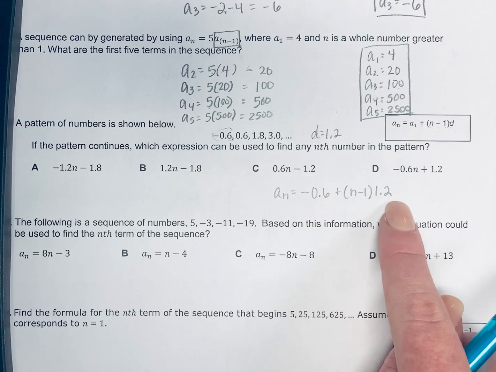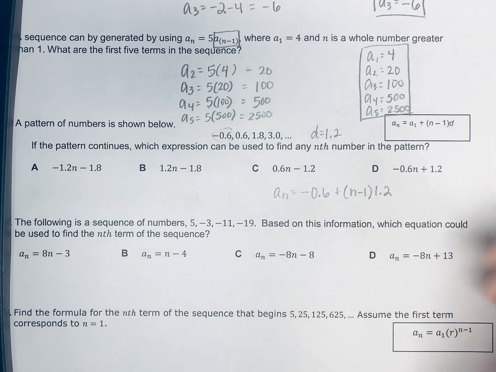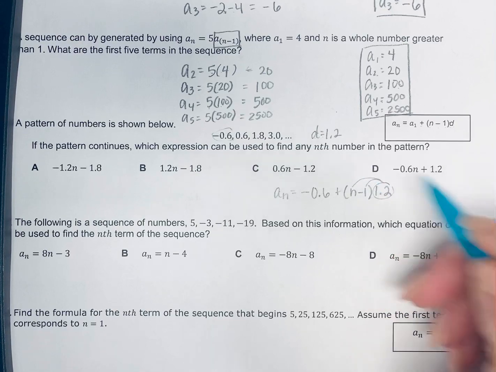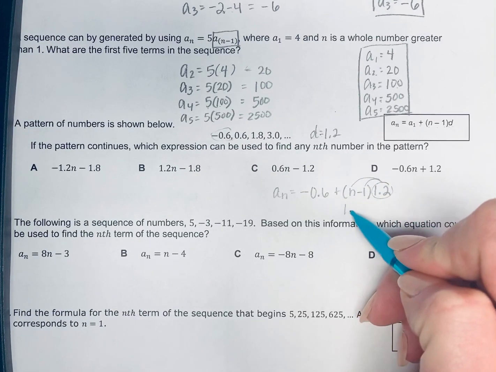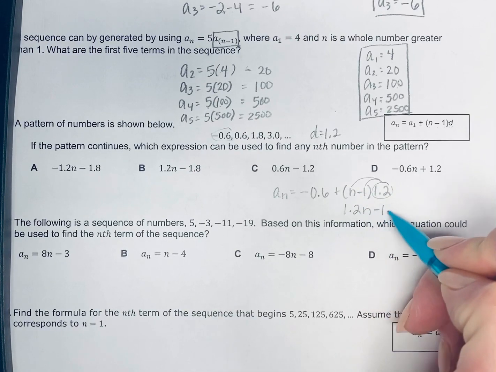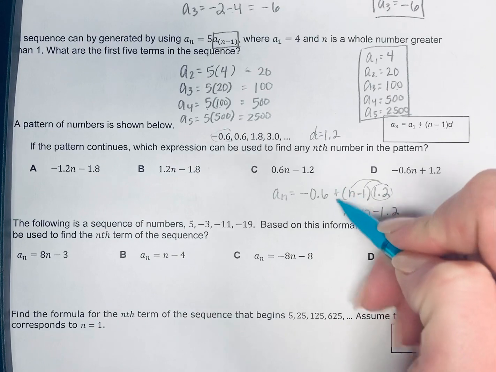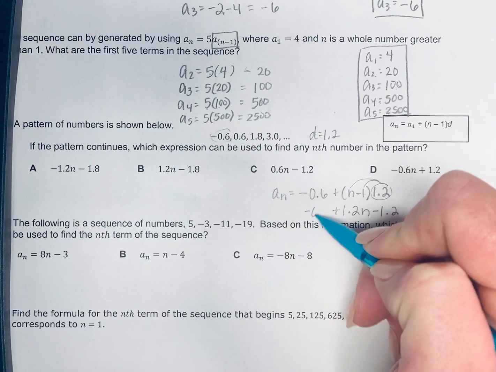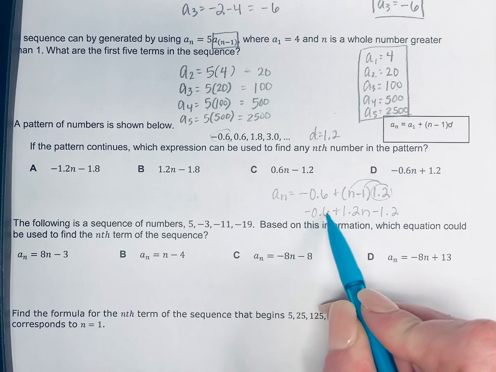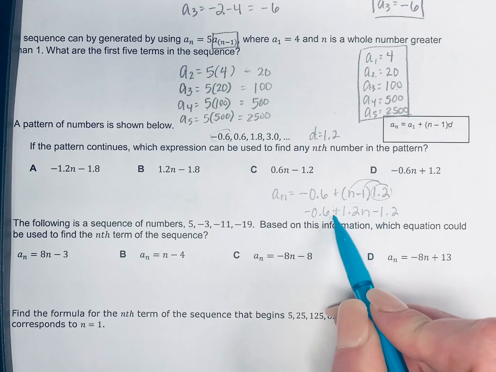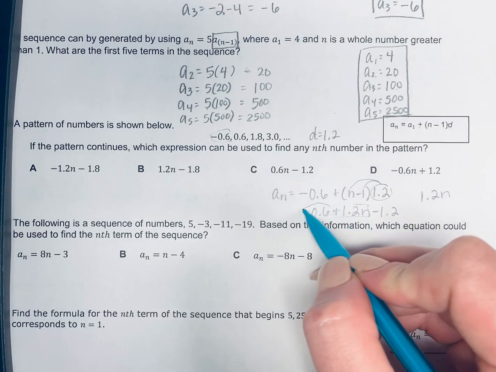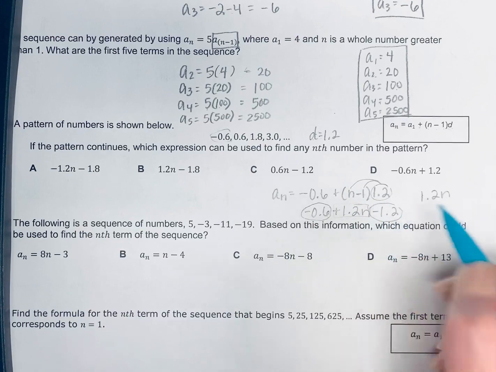All right, let's just simplify this. First thing I see is parentheses. So I'm going to take the number directly on the outside and distribute it. 1.2 times n is 1.2n, and 1.2 times negative 1 is negative 1.2. I'm going to bring this down. I'm looking through here and it looks like I only have one term that has an n, so 1.2n, but these two are both constants.